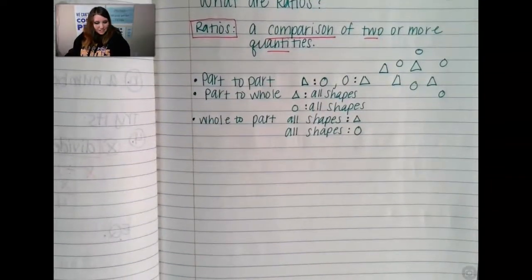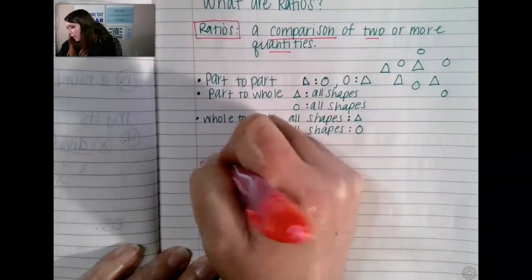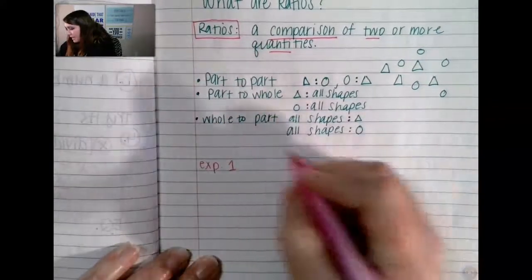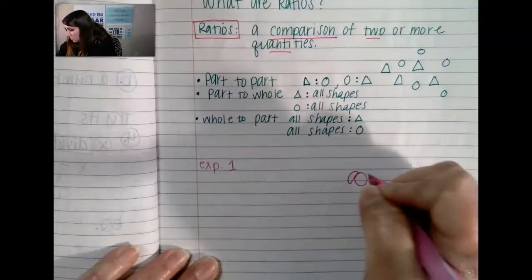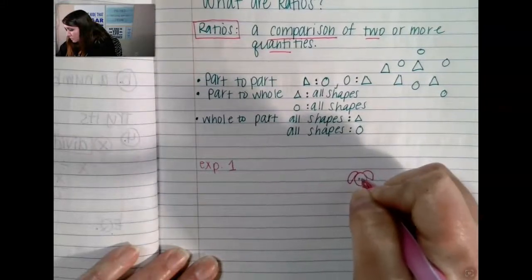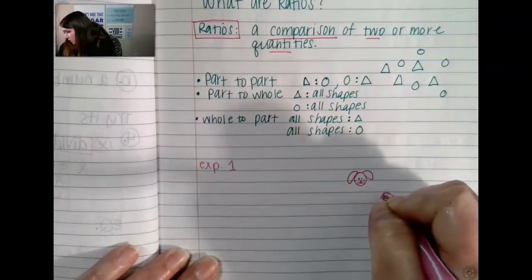Okay, let's do a really quick example. Example 1. Let's say that I have some dogs. So I'm going to draw some dogs, and then I have some cats.